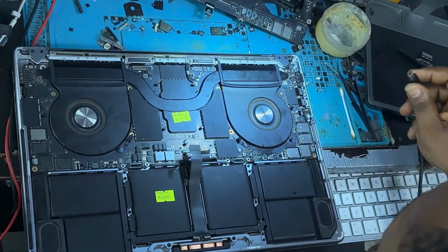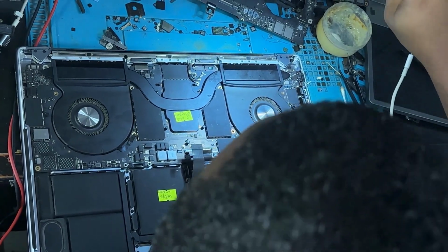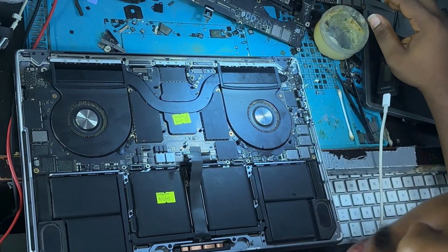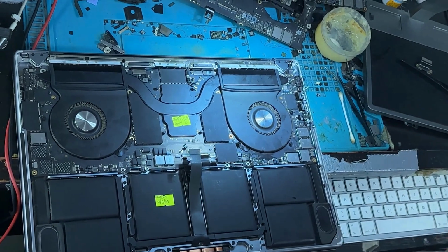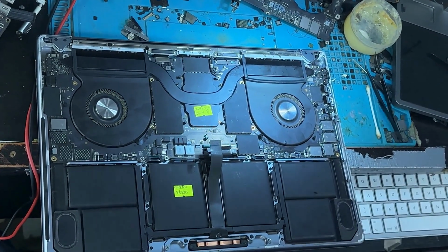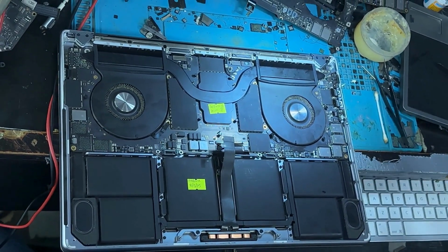What we are going to do now is to couple fully and put the board to test and confirm all the ports before we do our final coupling.